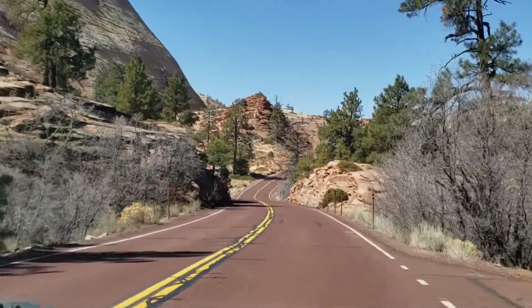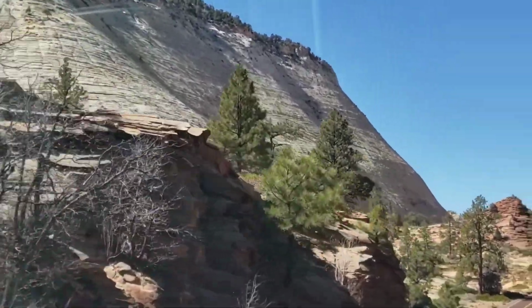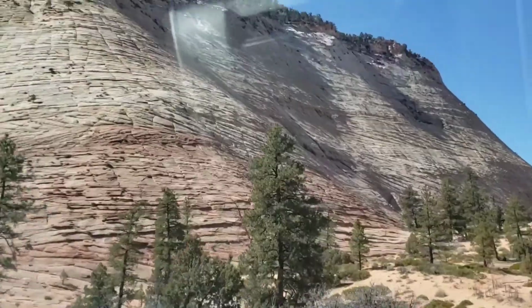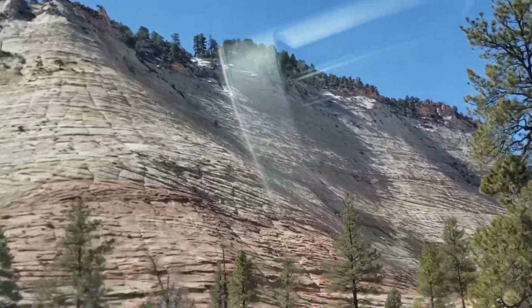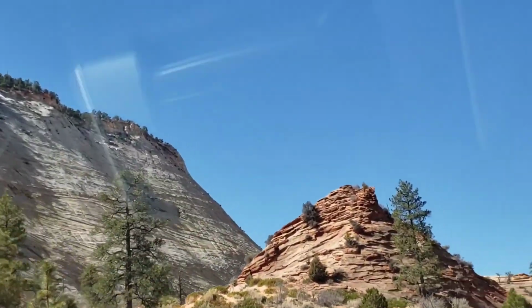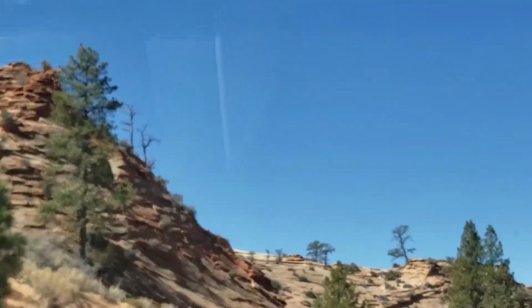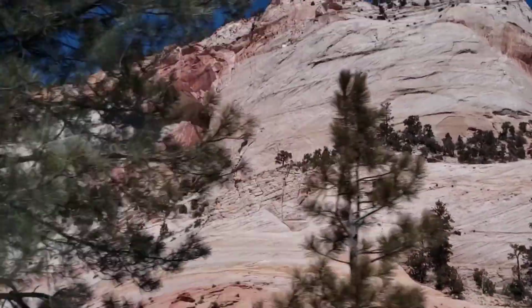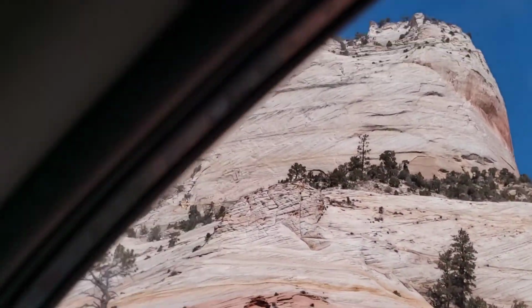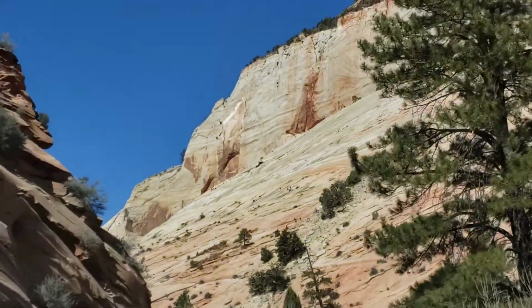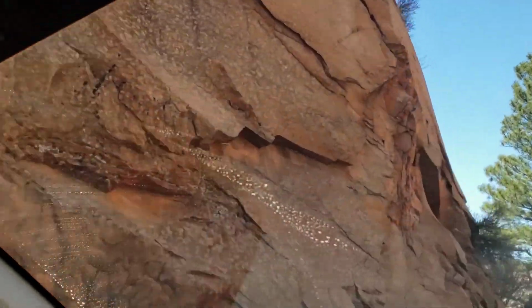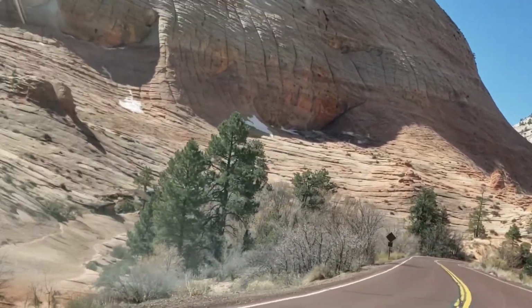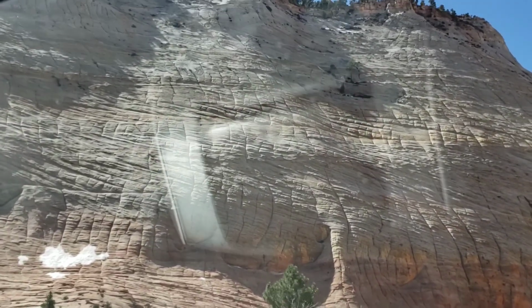Mount Zion is one of the most visited parks here in Utah. The most famous attractions here are actually the trails. Just like the Mesa checker.